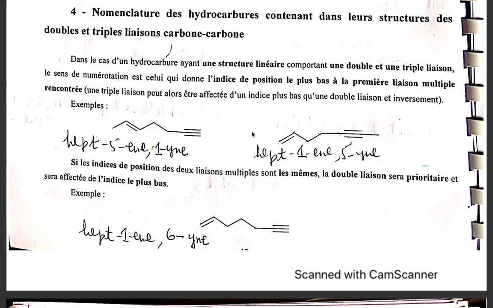So the rule is, I'll repeat, when you start counting, which one is going to start? Is it the double bond or the triple bond? You start from the one with the lowest index, either it being a double bond or a triple bond. Now, for the first example, we have a triple bond first, then the double bond later. The index here, when we count, this one has the lowest index possible at position number 1, and this one has the lowest index possible at position number 5, when you count 1, 2, 3, 4, 5.